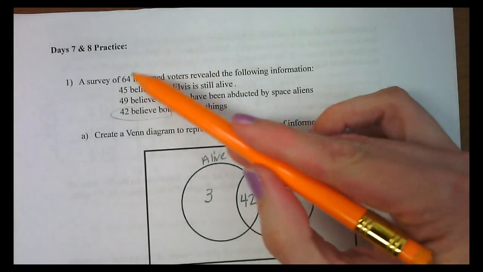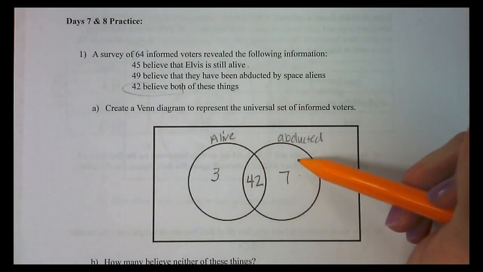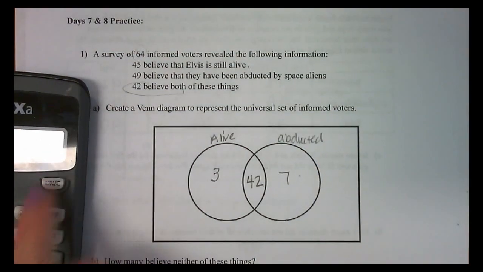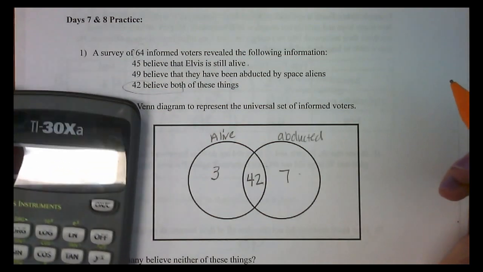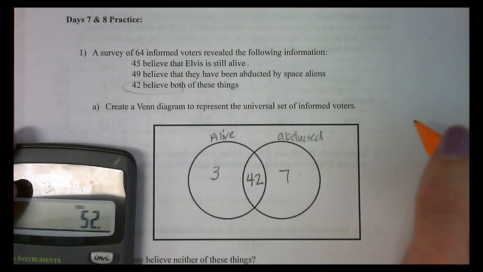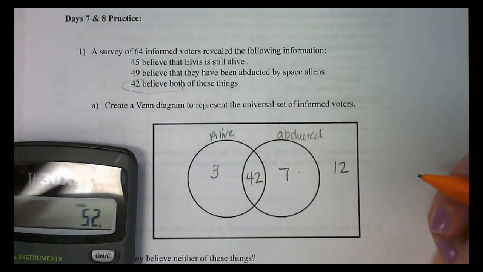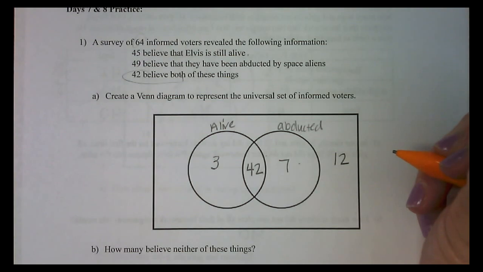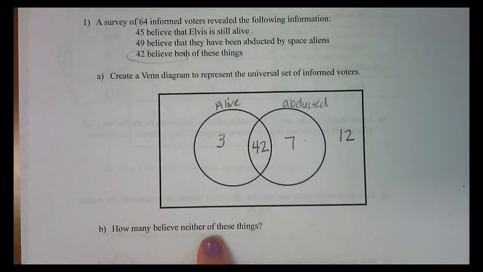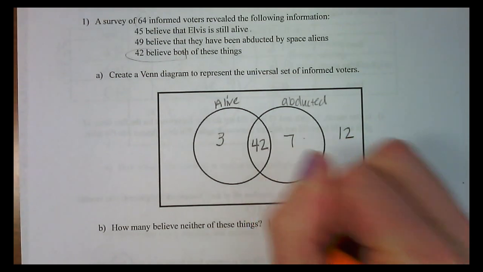And then we need to look at our total, 64. So add up what we know so far. So far we know 3 plus 42 plus 7. So far we know 52. Our total is supposed to be 64. So that leaves us with 12 on the outside. How many believe neither things would be those guys on the outside, which is 12.